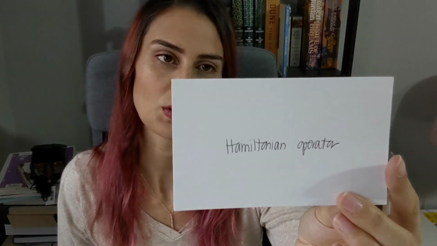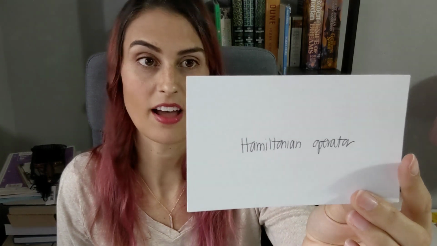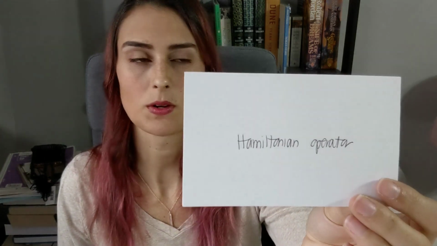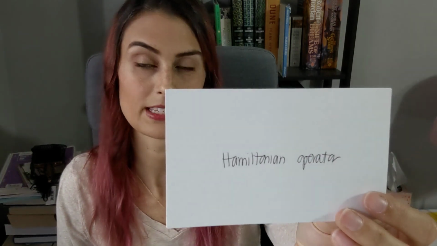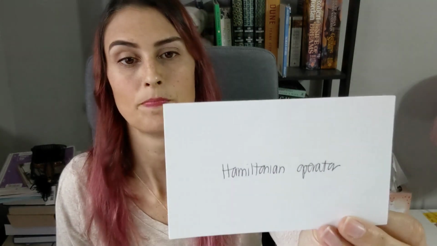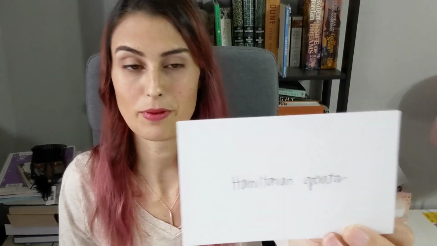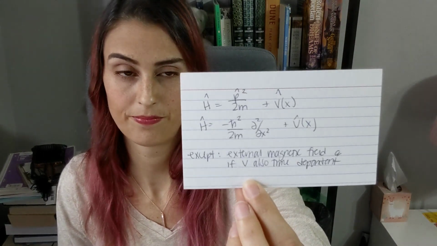The Hamiltonian operator, this is H hat. This equals p hat squared over 2m plus V hat of x. It also equals negative h bar squared over 2m times the second partial derivative with respect to x plus V hat of x, except if there is an external magnetic field or if the potential is also time dependent.